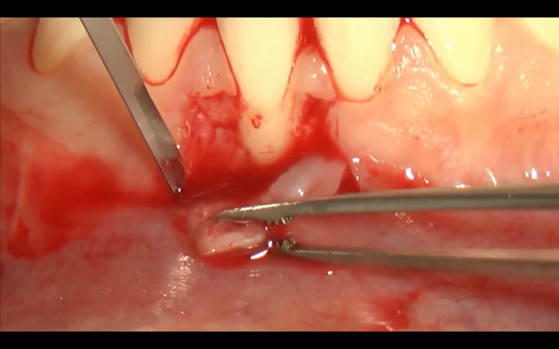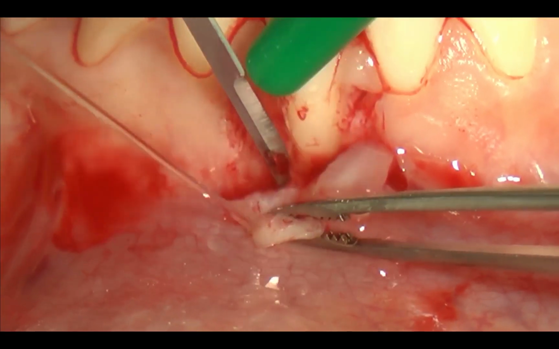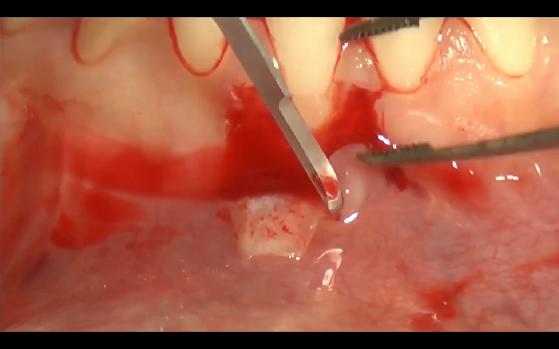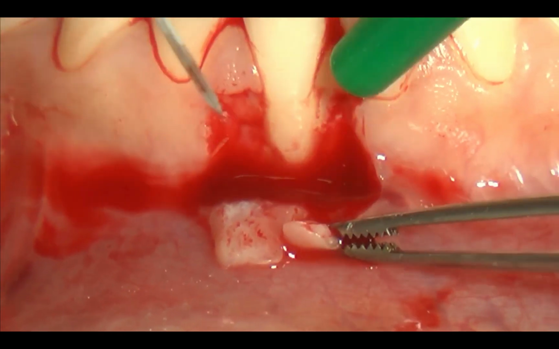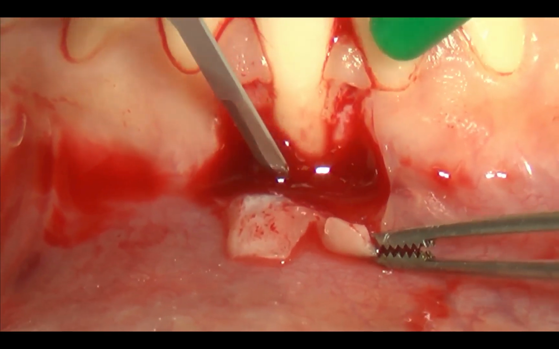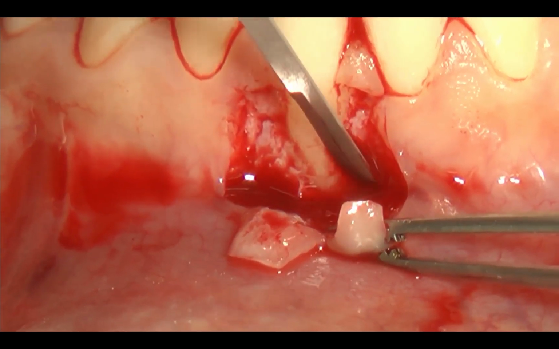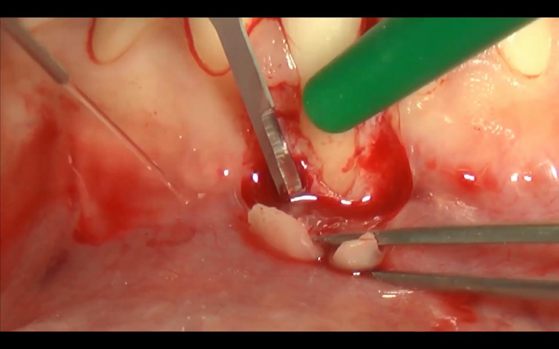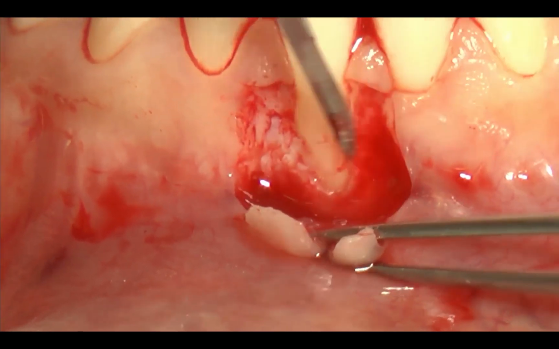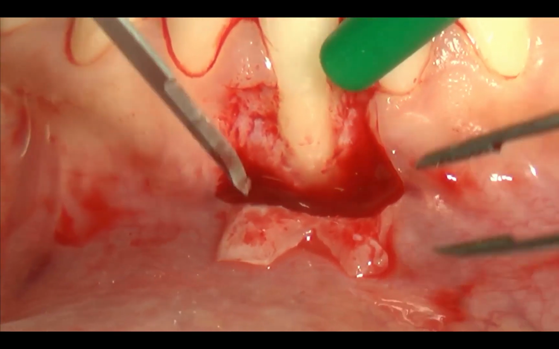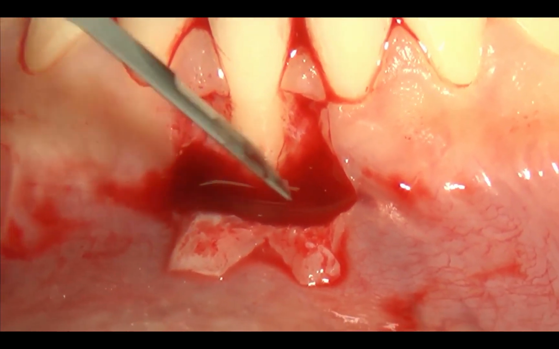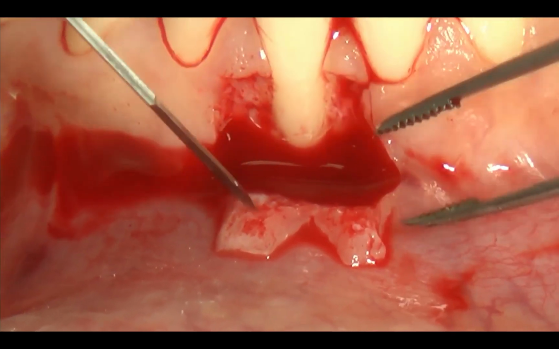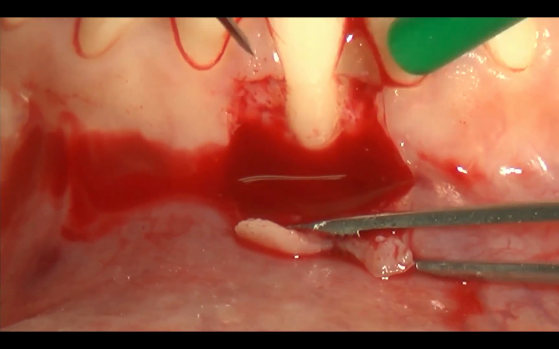Go, pull. Parallel to the bone, deep incision, parallel to the bone, to detach completely the submucosal tissue, right, from the periosteum. And you see now the two papillae are above the lining mucosa of the lip, and they are still completely attached to the lip, right?